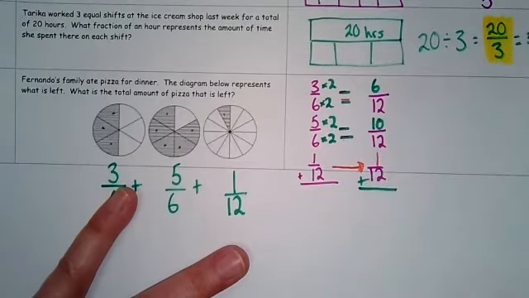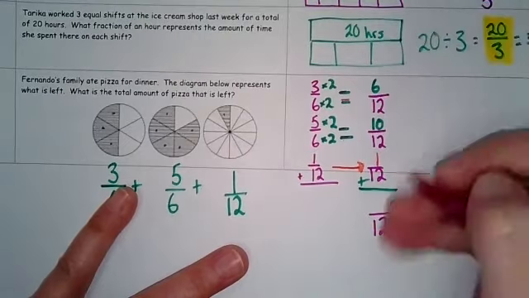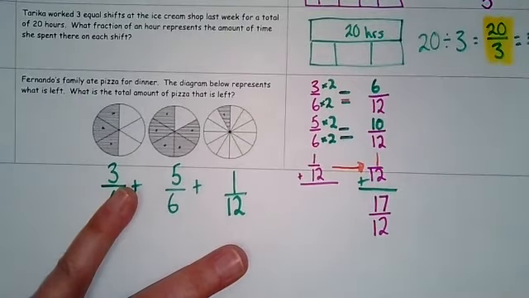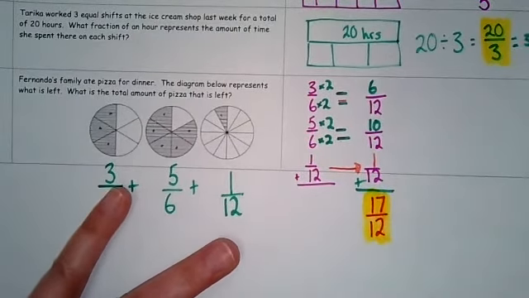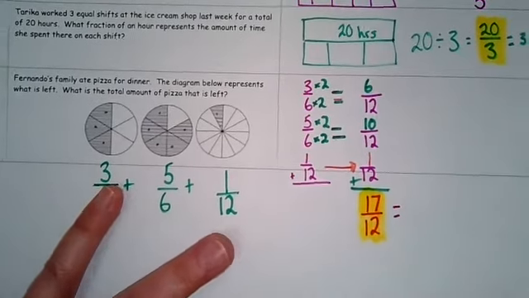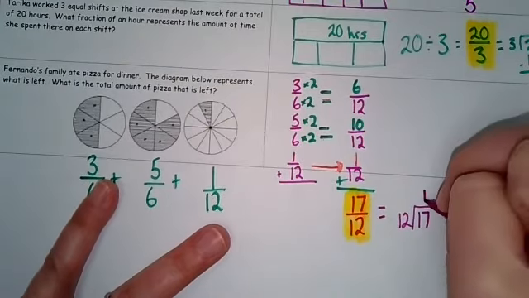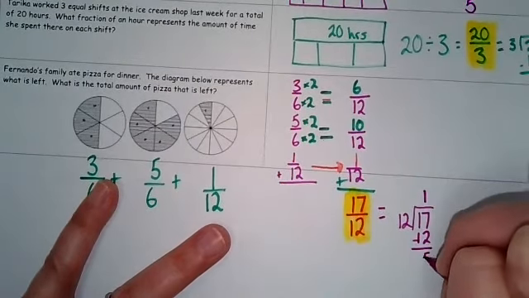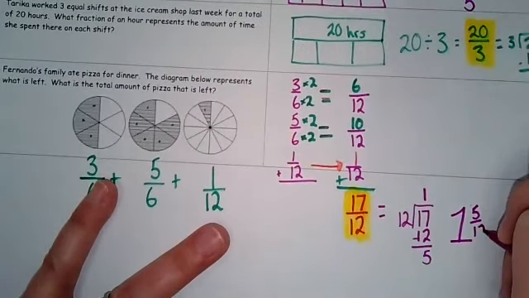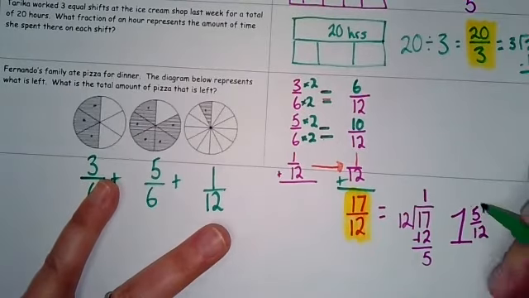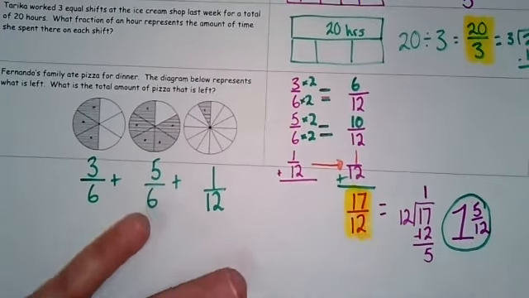Now I'm ready to add. I know my denominator is going to stay 12. And then I'm going to add 6 plus 10 plus 1 is 17 12ths. If I am typing it into the computer, that is what I'm going to type in. Or I can turn it into a mixed number. If I've got 17 and I divide it by 12, that goes in one time with 5 left over. So that is 1 and 5 12ths. So if I'm looking for a multiple choice answer, most likely this is going to be it. If I'm typing it in, right there is where you're living.